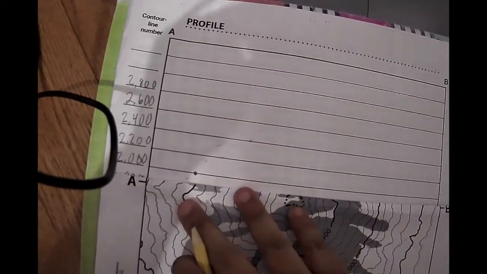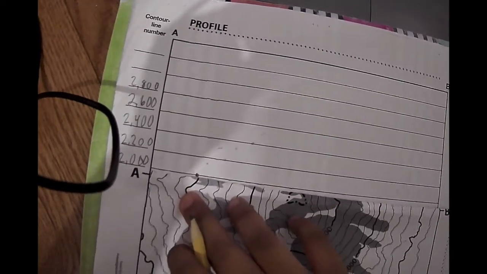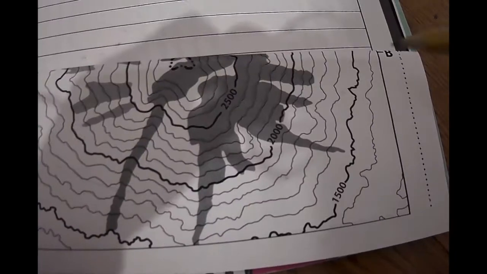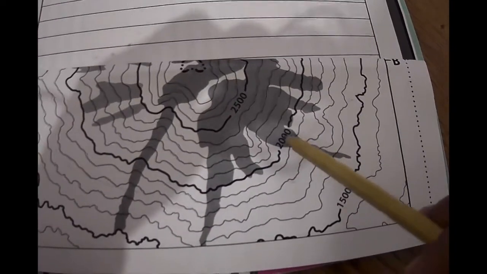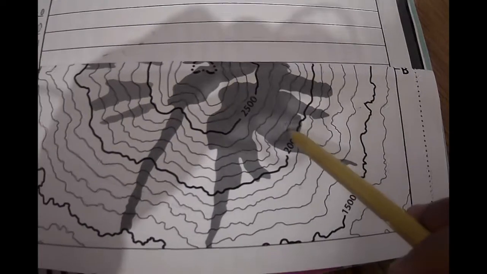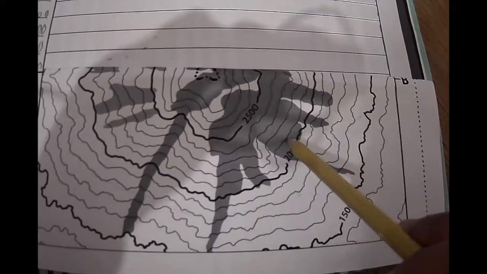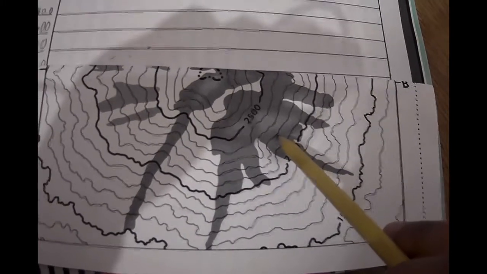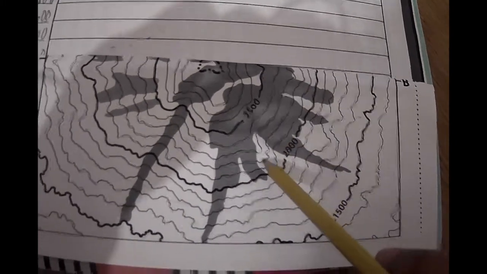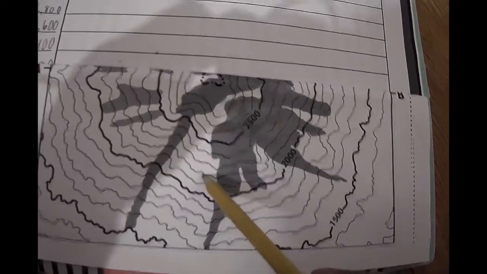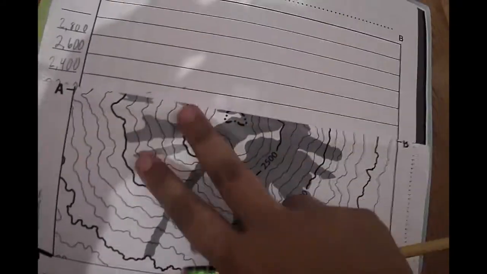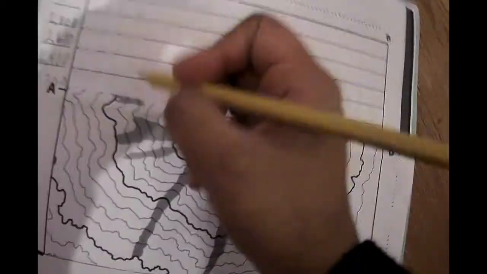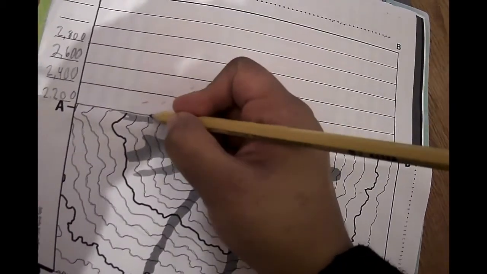Alright, let's move up to an elevation of 2,200. Our elevation is 2,000. We go up 100 feet. That is 2,100. Let's go up another 100 feet. That is 2,200. So this second line, we're tracing it, and we find that it is right here.